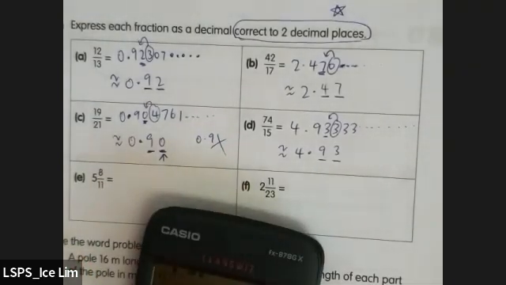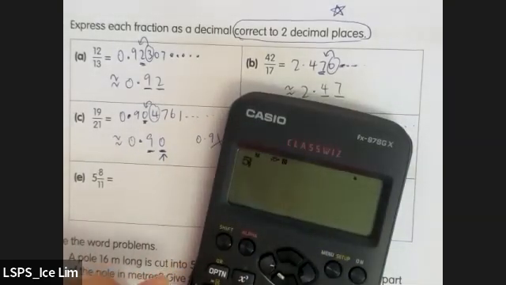Now, and then you have the whole number. So 5 and shift, and you get 5 and 8 over 11.